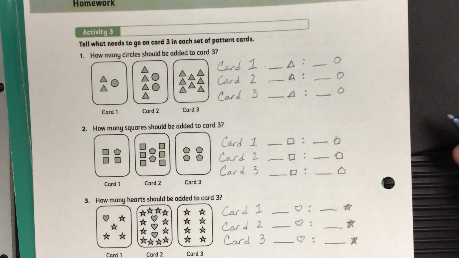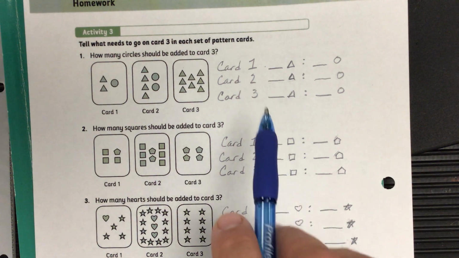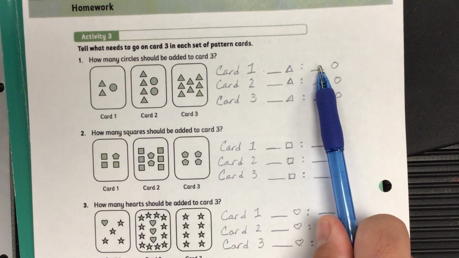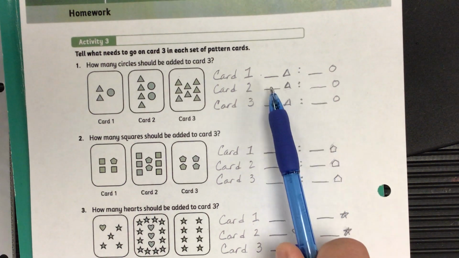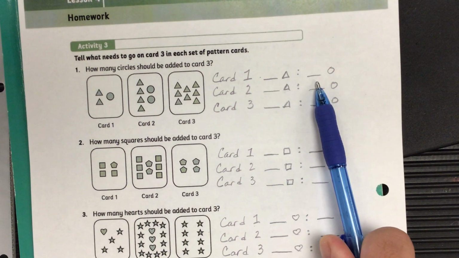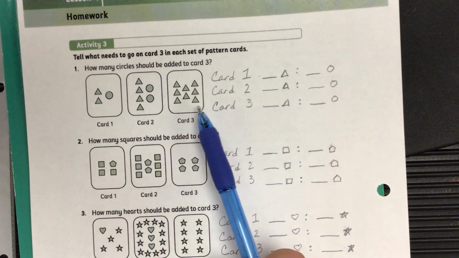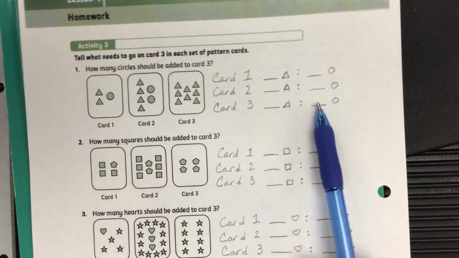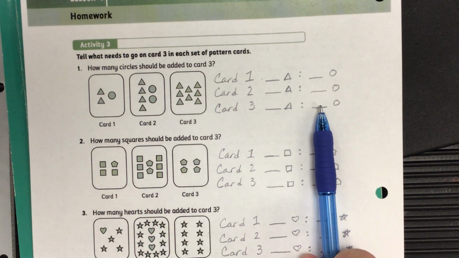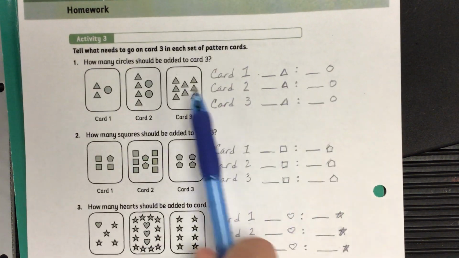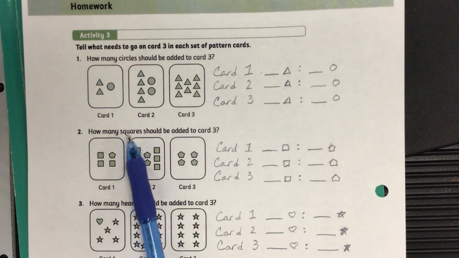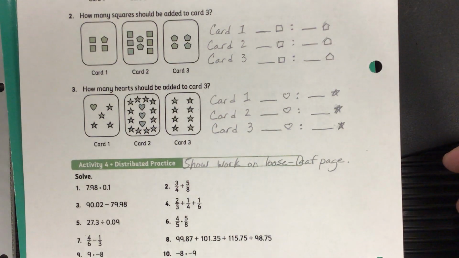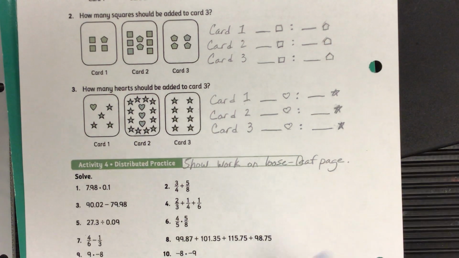Okay, activity 3. So card 1: 2 triangles, 1 circle. Card 2: 4 triangles, 2 circles. Card 3 has 6, 8 triangles. How many circles should it have? That's what it's asking you. How many circles are missing? How many squares are missing? How many hearts are missing? Okay, you're answering that question.